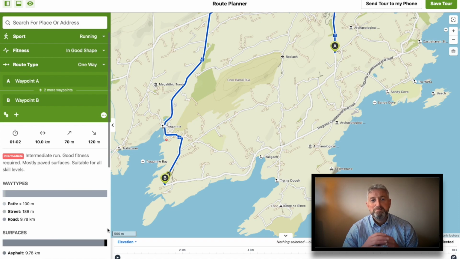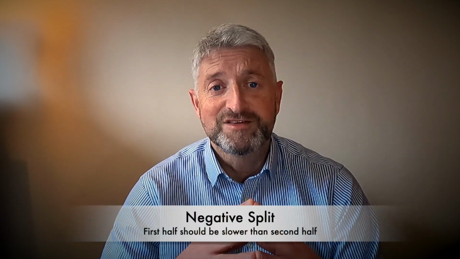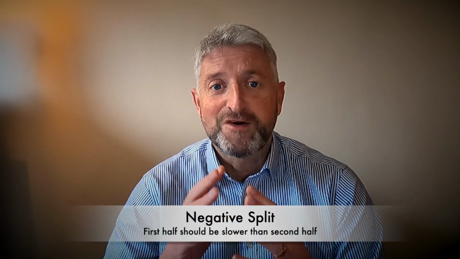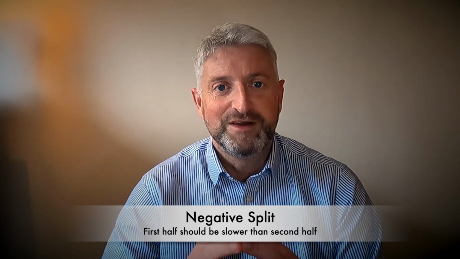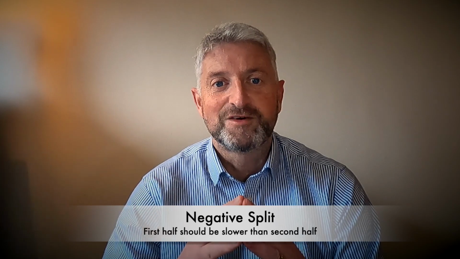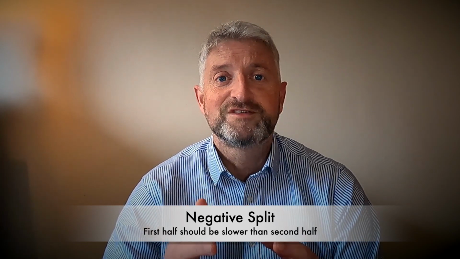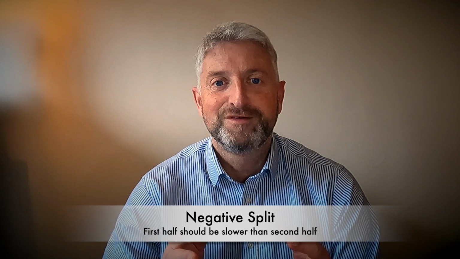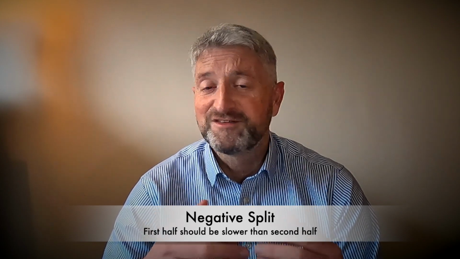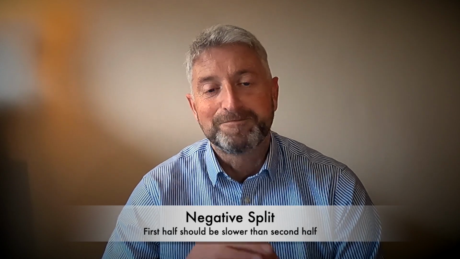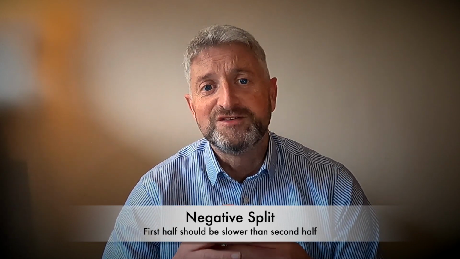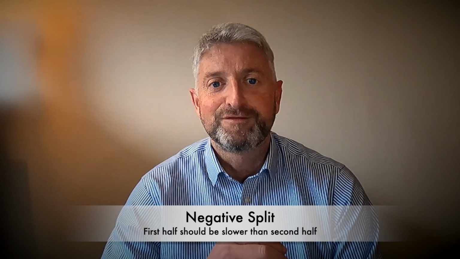And most of the experts would say that you should be aiming for a negative split. What a negative split simply means is that your first 5 kilometers should be slightly slower than your second 5 kilometers. So your first half should be slightly slower than your second half, so that you don't exert yourself too hard in the first half of any race. And it's the same principle whether you're on a bike, kayak, etc. What this means is you keep something in reserve for the second half.